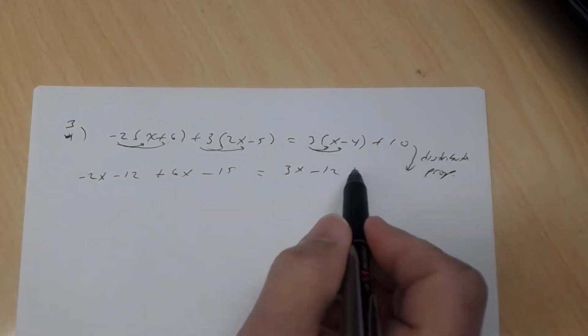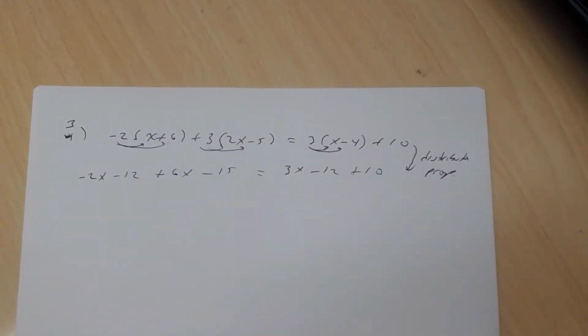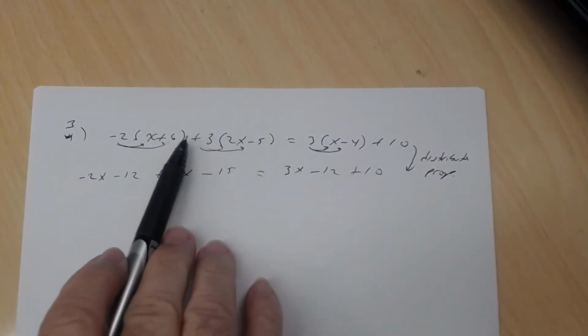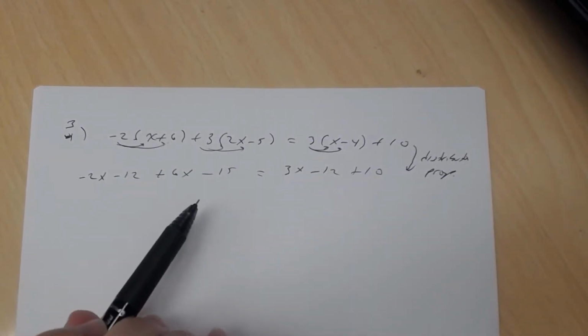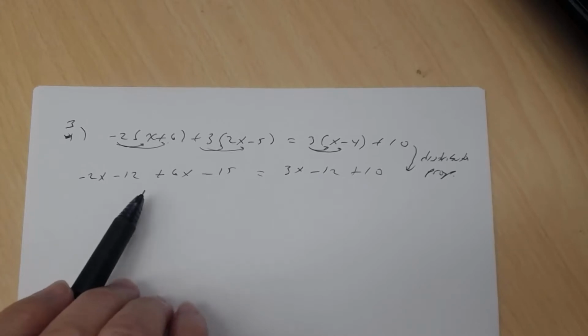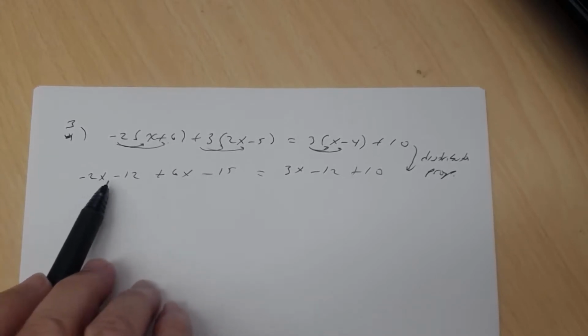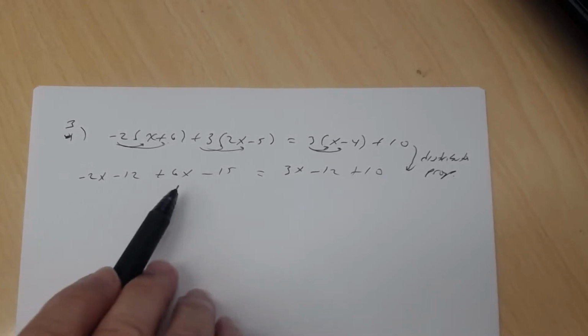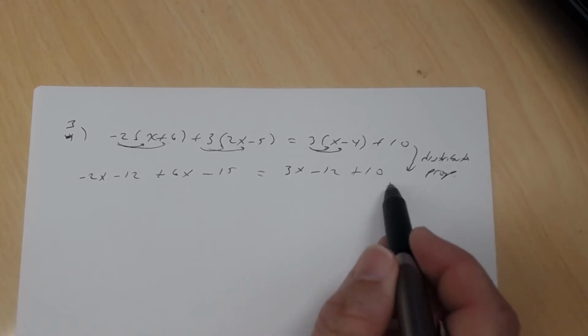And don't forget you're adding 10, so bring down the plus 10. So that's where I'm at. To go from this step to this step, I used the distributive property. Now notice what you're going to do next. On this side you can combine like terms. So the next step is to combine like terms.